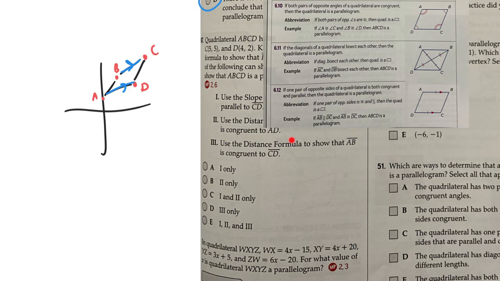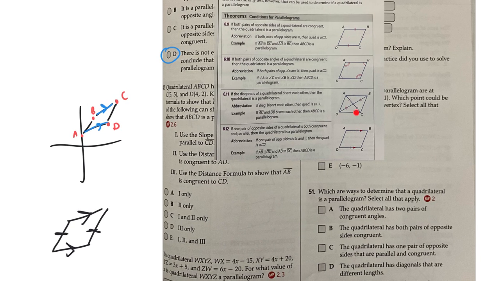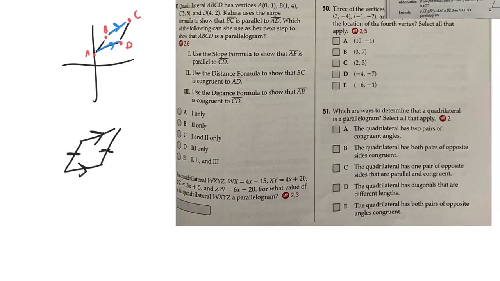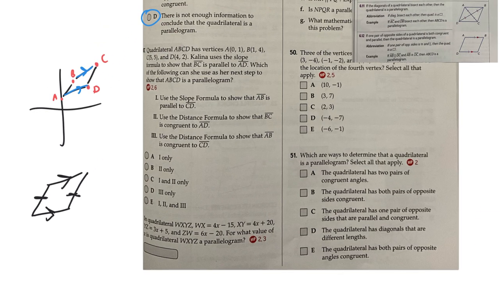Roman numeral 3, if it used distance formula to show that AB is congruent to CD. So no, there's no pattern here that talks about how that would be enough information to know that it's a parallelogram. Essentially, what's being communicated there is that we would know that these are parallel, and we would know that these sides are equal. But that's not one of the patterns that we had discussed before, right? There's nothing here that talks about this situation. So therefore, this would not be enough information. Okay, so that's that. We're looking at Roman numeral 1 and Roman numeral 2 only then, which is answer choice C.